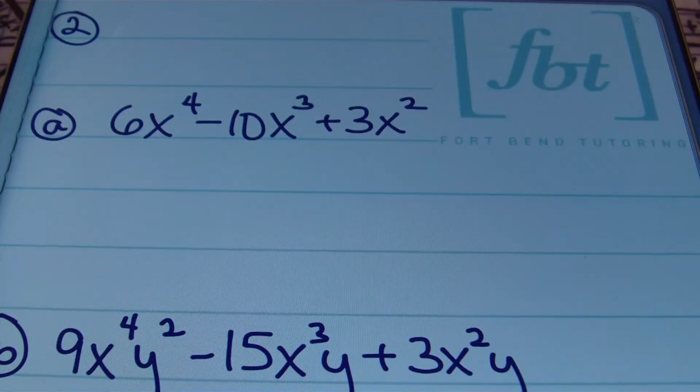So I'm going to look at my coefficients first, the values in front of my variables here. And I have 6, negative 10, and 3, right? Okay, well, those three numbers don't have anything in common other than 1. So that means I can't factor out any common number. But they do have the variable x in common, don't they? Yes, they do. So you're always going to factor out your variable with the lowest exponent.